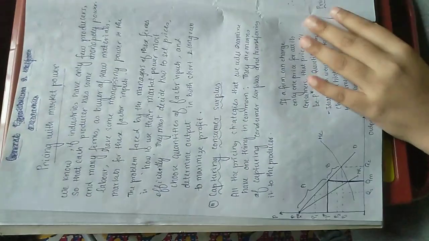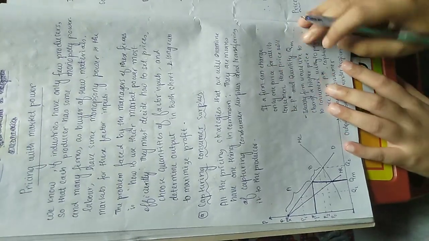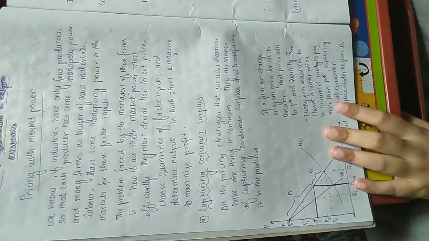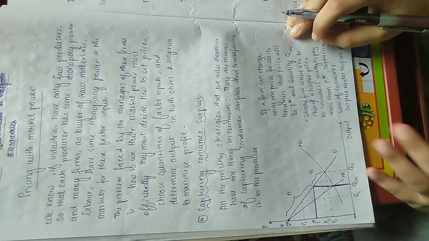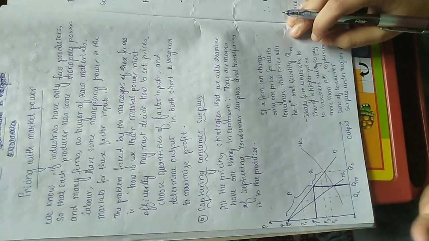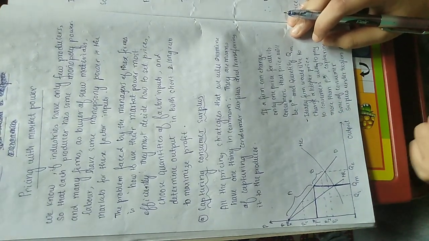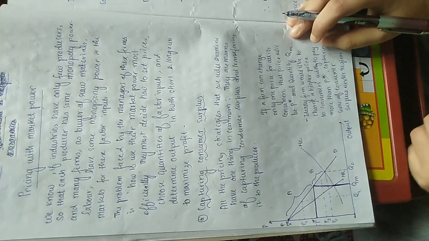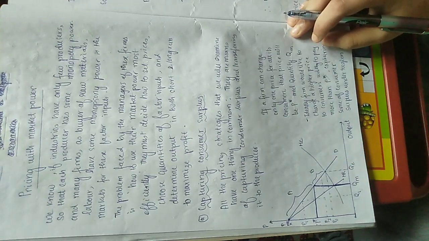That means the manager of the firm will see if the consumer is willing to pay a higher price than P star, they will charge that price to that consumer. Okay, if the consumer is willing to pay P star, they will charge the P star price.